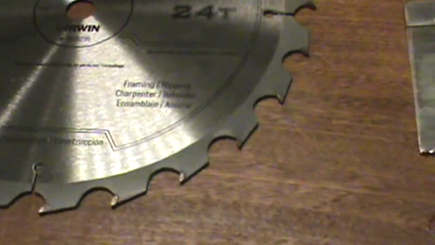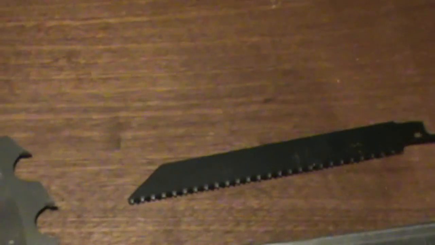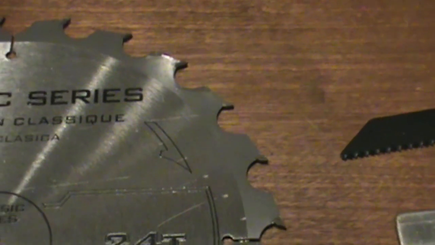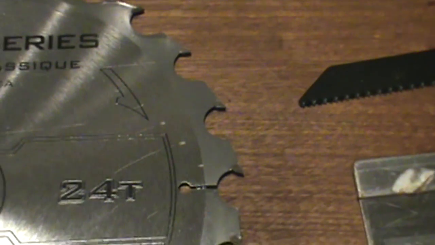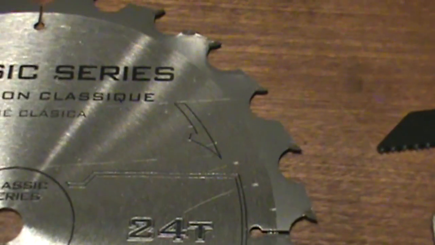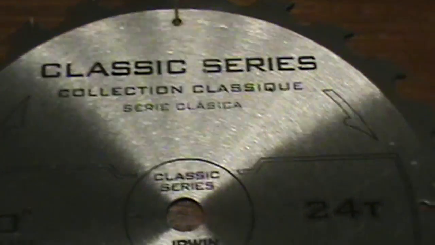So for each blade, know what is the diameter of the blade, know how many teeth you want, and the more teeth, the finer cuts you're going to make. Know the arbor size of your equipment, and you're not going to go wrong.